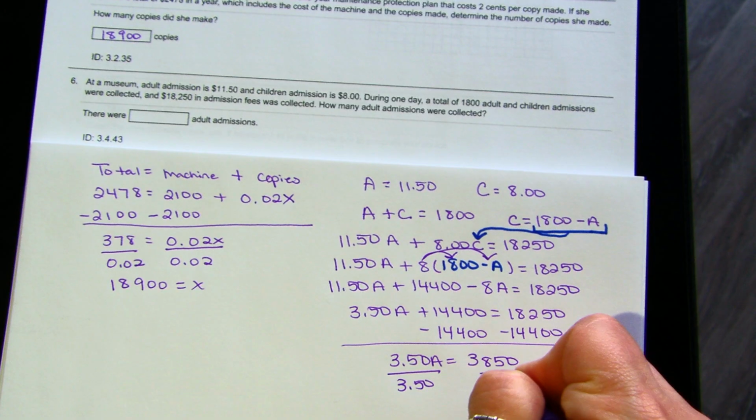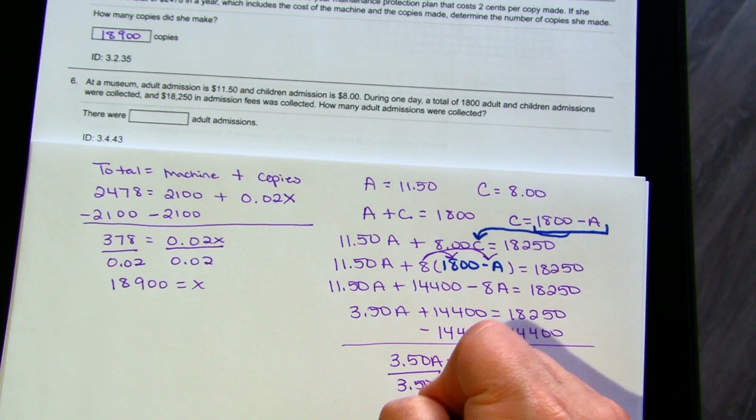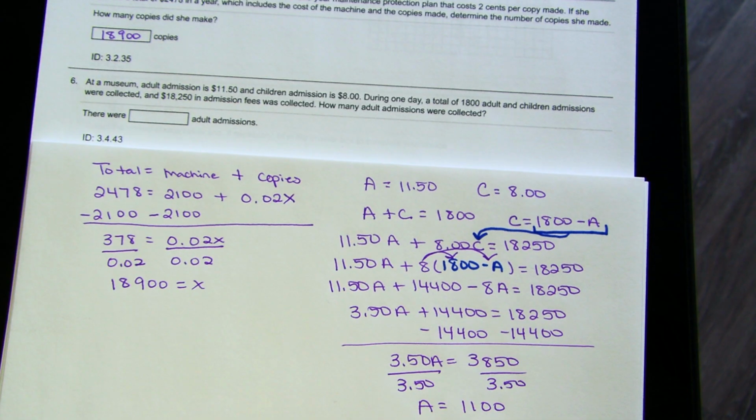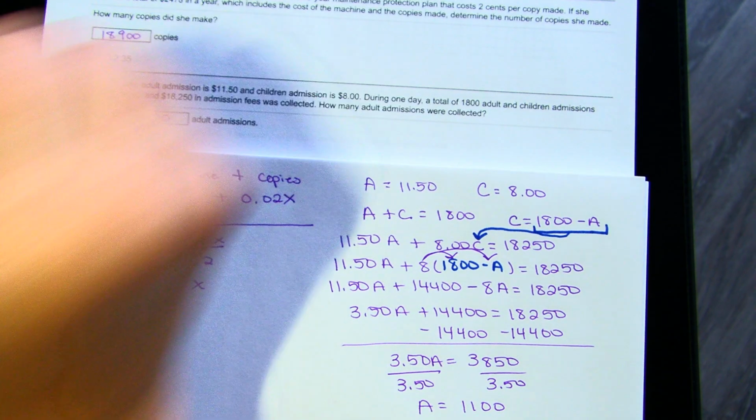And again, notice the number. It was a nice number, 1,100. If you're getting fractional numbers when it talks about like the number of copies being made or the number of tickets being sold, then something's wrong because you can't have fractional people or fractional copies and things like that. So these should be nice numbers.